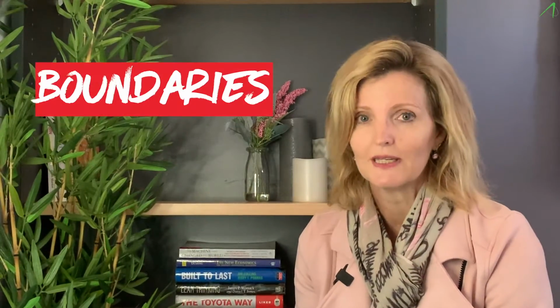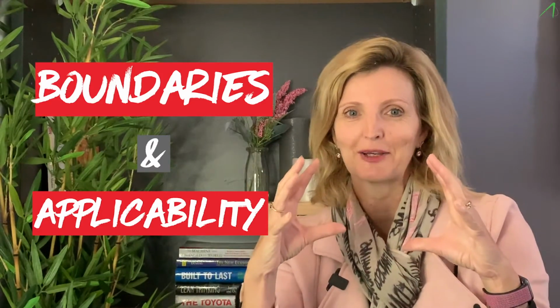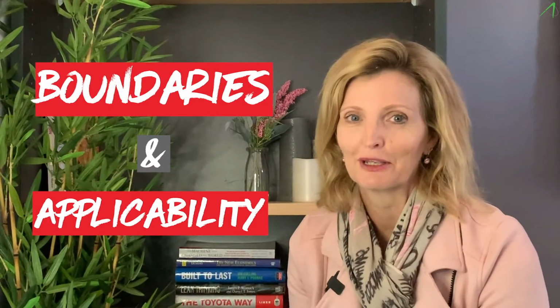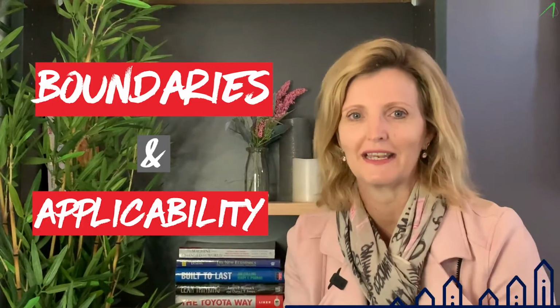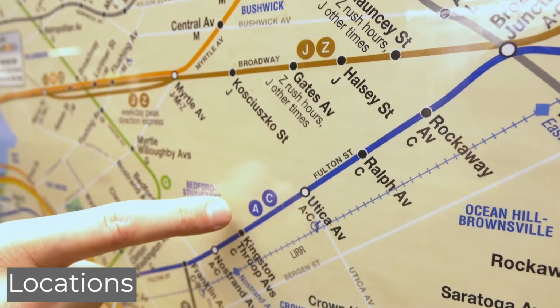The words that stand out to me here are boundaries and applicability. I always do this when I talk about scope and boundaries and applicability. It's almost like putting a fence around the system so we know what activities, products, services, and even locations are included in the management system. Now, there's some more information that we're asked to consider when determining these boundaries and applicabilities.